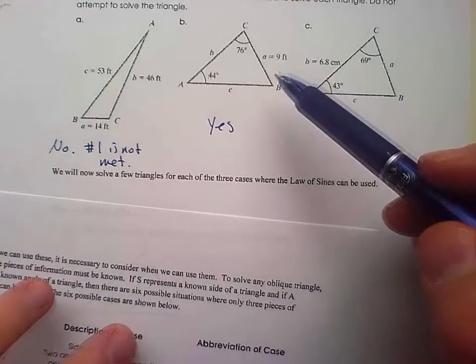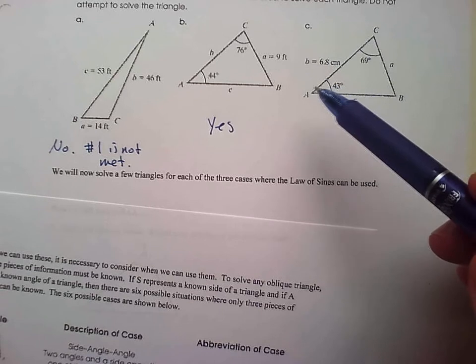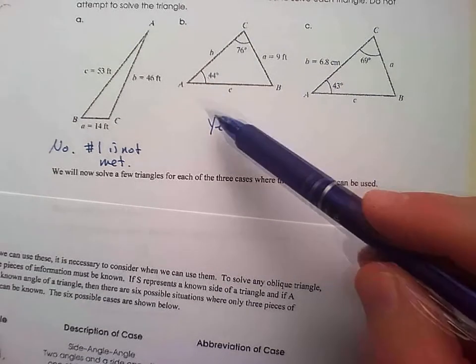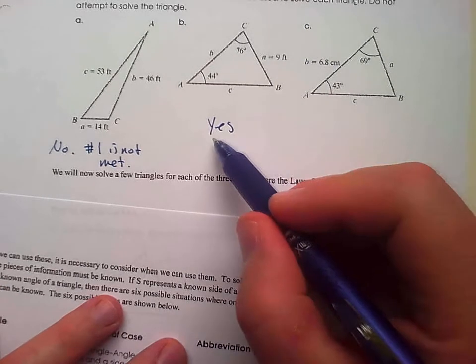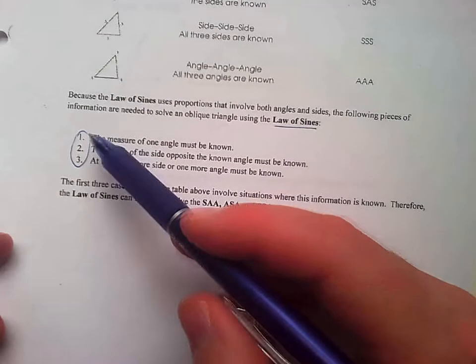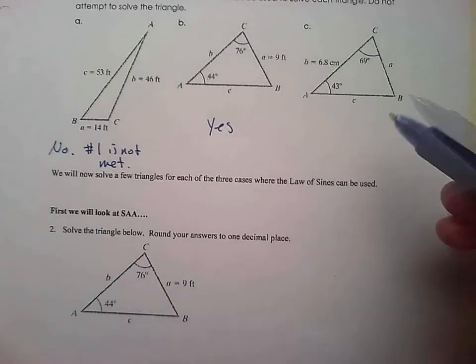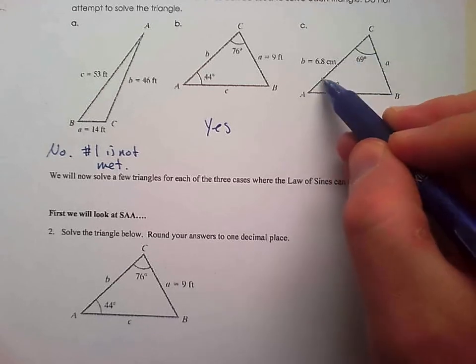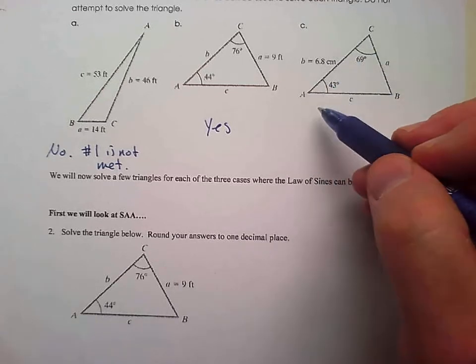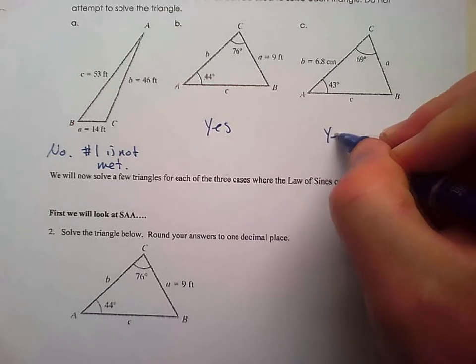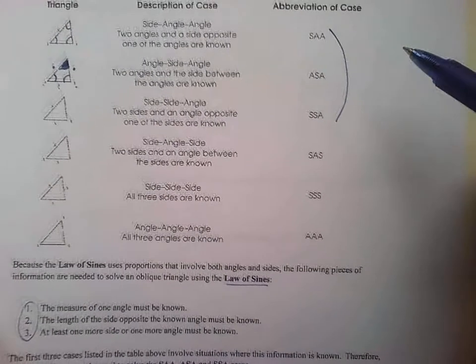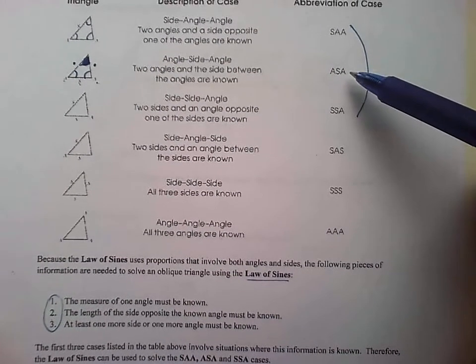Typically speaking, what we do whenever we're trying to figure out if it's angle, angle, side, or side, angle, angle, is we usually go counterclockwise. But either way, here we meet all of the requirements for these three things. In C, we have an angle here, a side here, and an angle here. So again, yes, we can use this, because here we're dealing with the case of angle, side, angle.